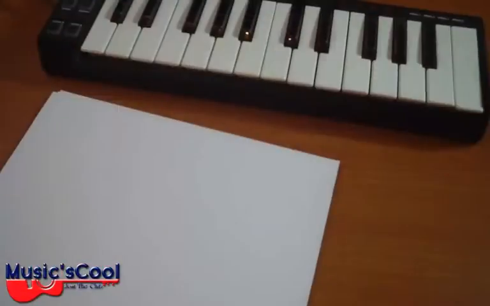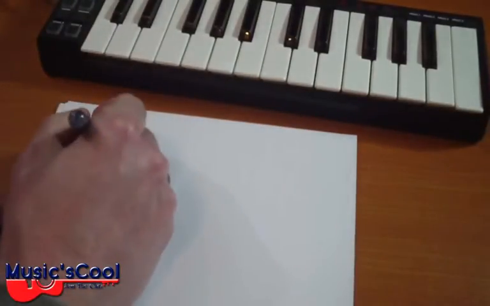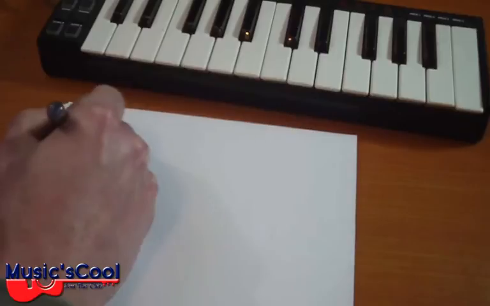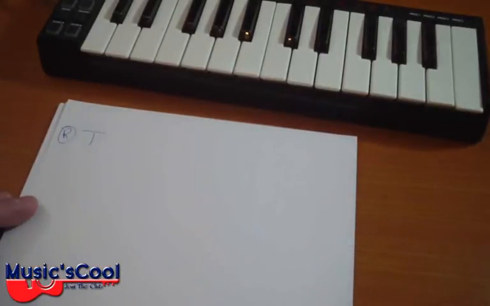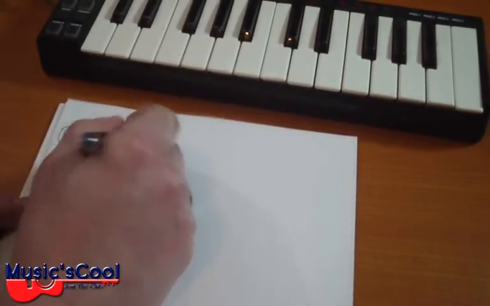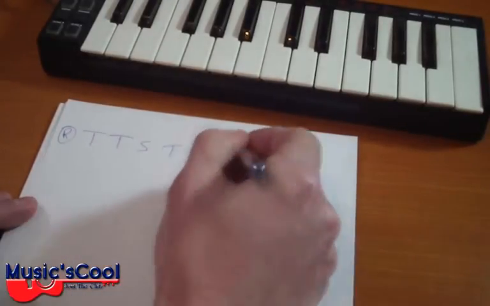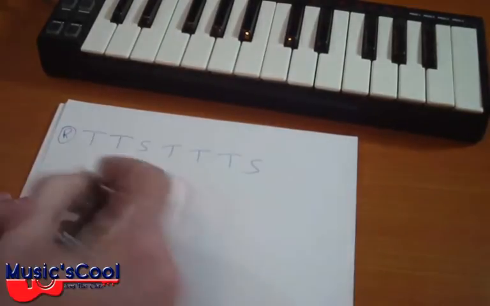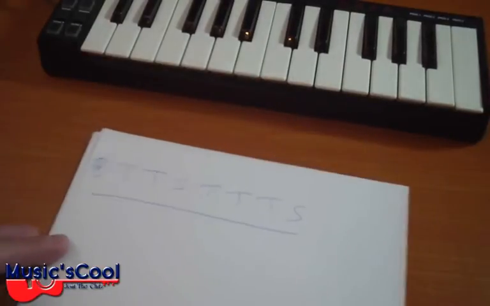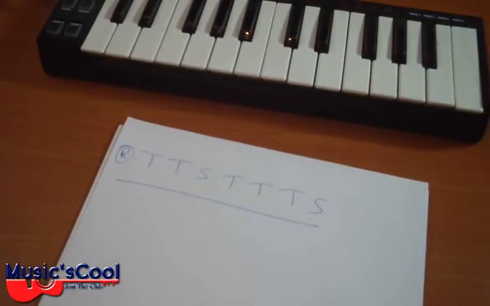In fact, I'm going to write this down right now real quick. So we've got tone. Well, it starts with the root. So I'm going to circle that. The note you decide to start with. Tone, a semitone, a tone, a tone, a tone, and a semitone. Okay? This here is the interval relationship between every note in a typical major scale.